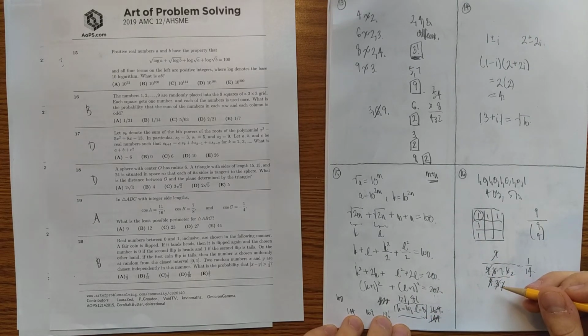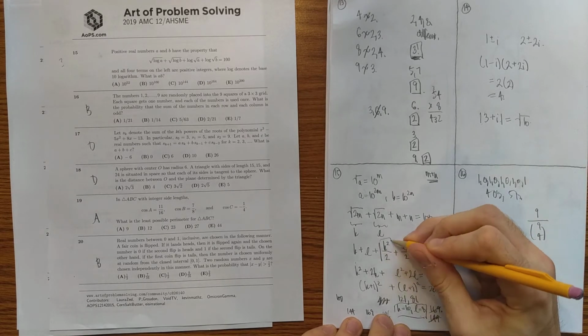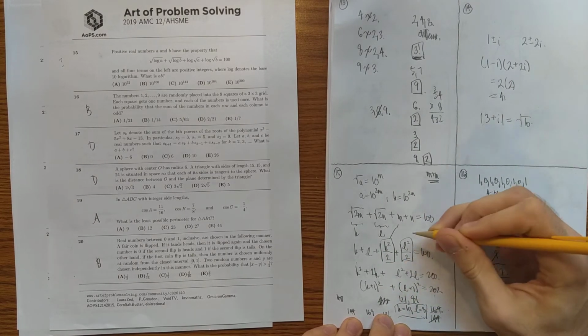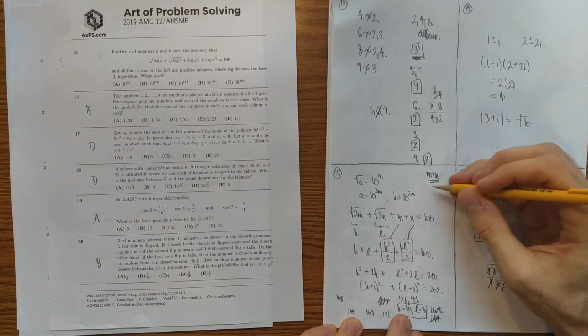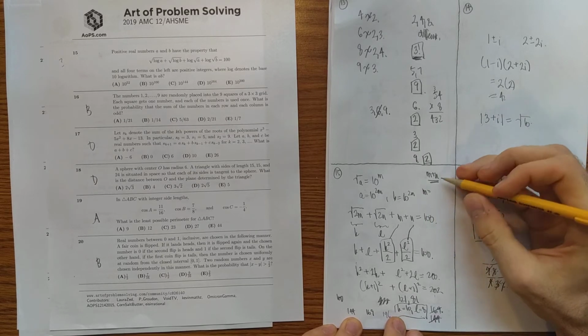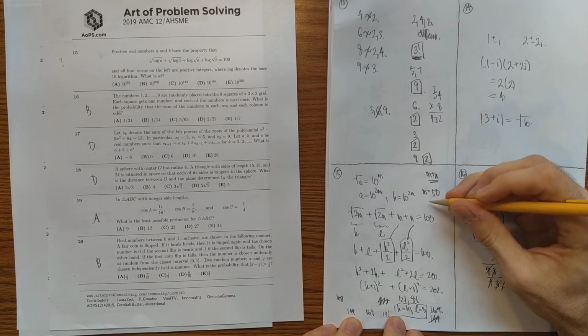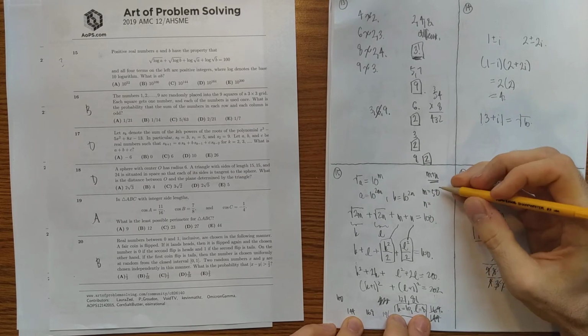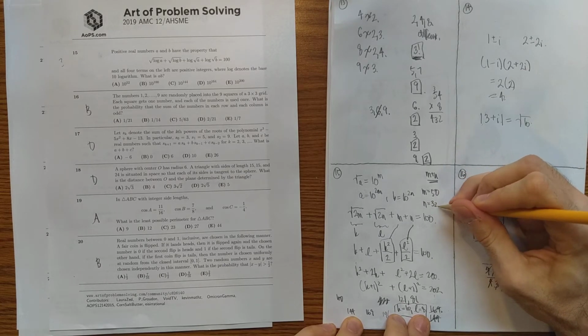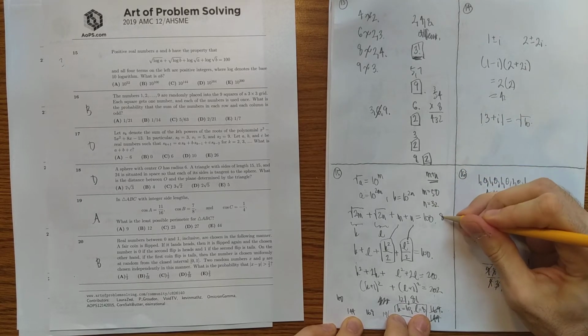That means that this is M, this is N. So this means M is equal to 50. N is L squared over 2, so 64 over 2 is 32. The sum is 82.